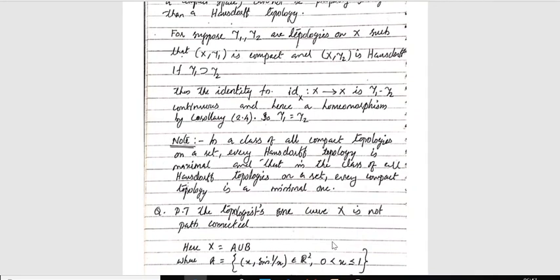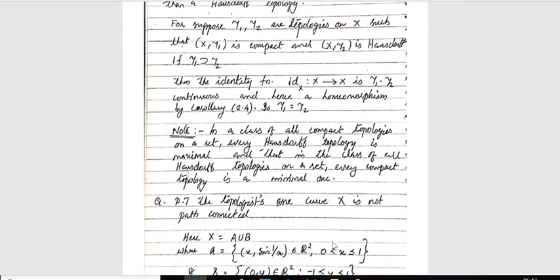We have stated this previously, but we haven't proved it. So prove that the topologist's sine curve X is not path connected. Remember the definition of the topologist's sine curve. Here X equals A union B, where A is the set of all (x, sin 1/x) belonging to R2 such that 0 is less than x less than or equal to 1, and B is the set of all (0, y) belonging to R2 such that minus 1 is less than or equal to y less than or equal to 1. And we want to prove that this is not path connected.